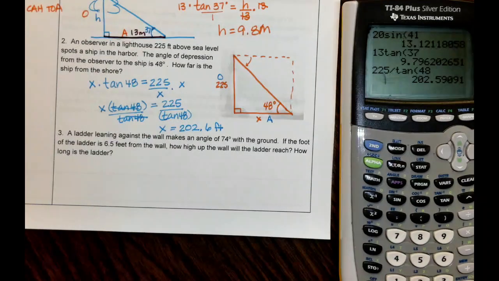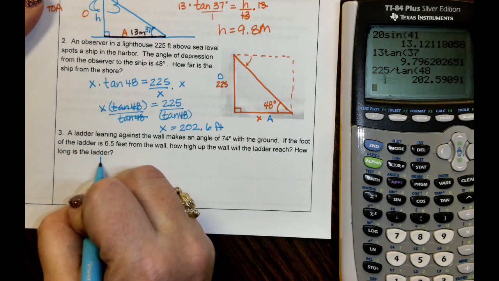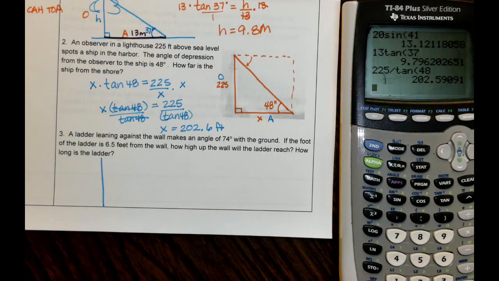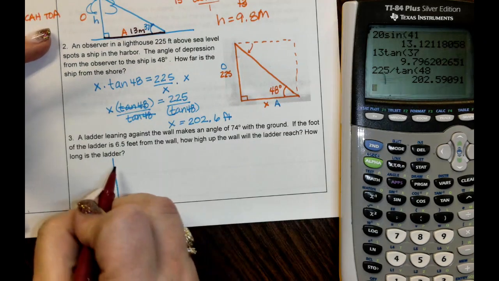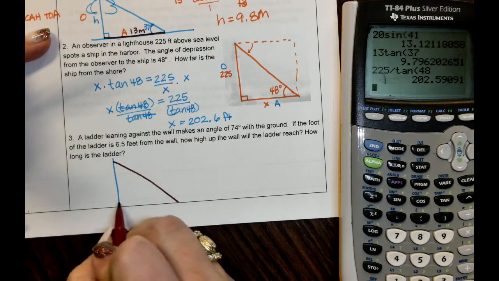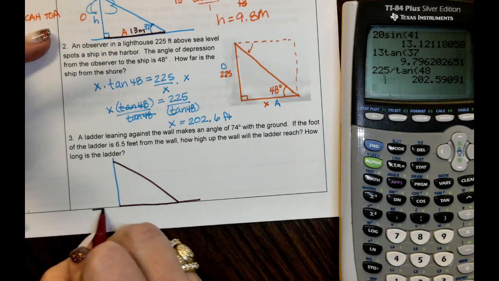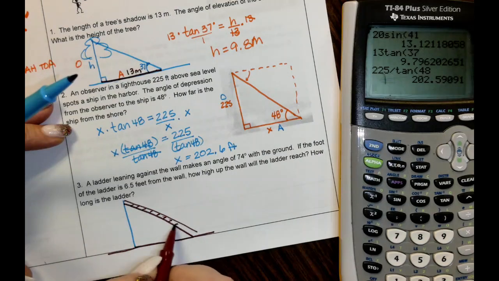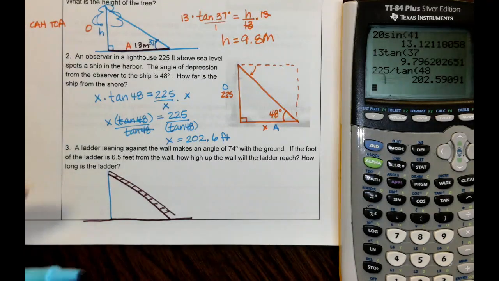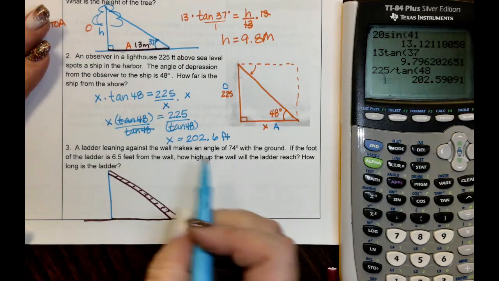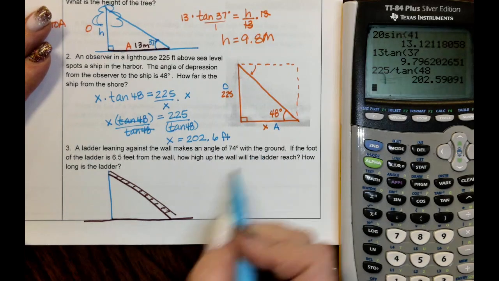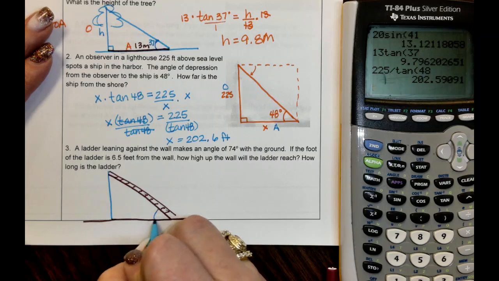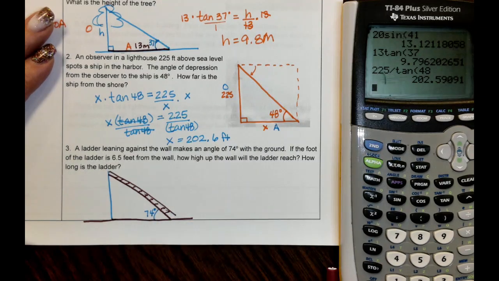Number 3, a ladder leaning against the wall. And in your mind, envision this. You're standing to the side and you see a ladder leaning against the wall. So here's my wall. I have a ladder leaning against the wall. The ladder and the wall both end at the floor. So here's my floor. All right, here's your ladder if you need to see it. Makes an angle of 74. The ladder makes an angle of 74 degrees with the ground. So here's your ground, and we make a 74-degree angle of elevation.